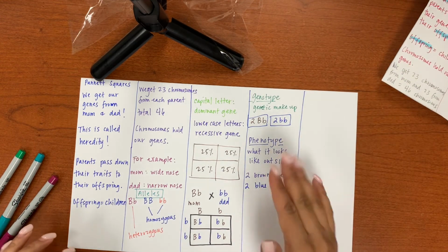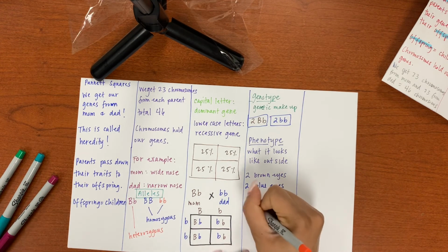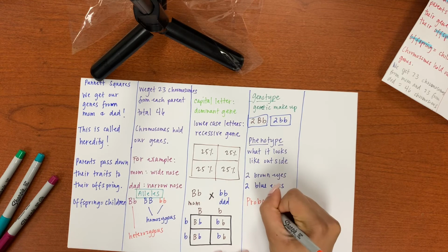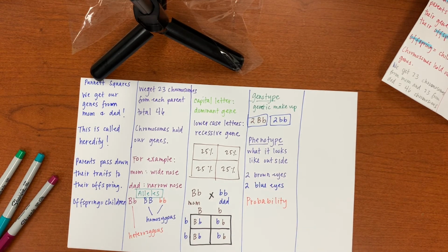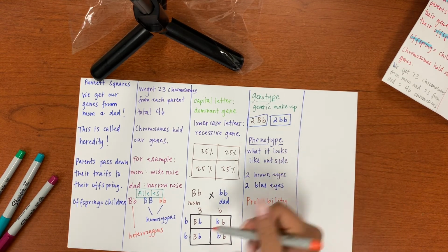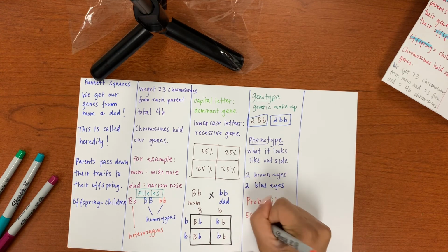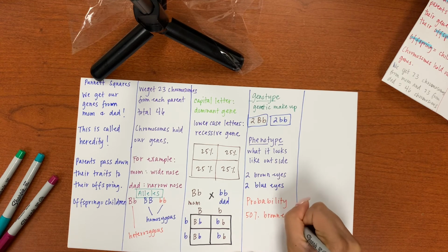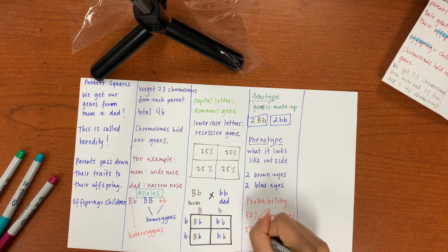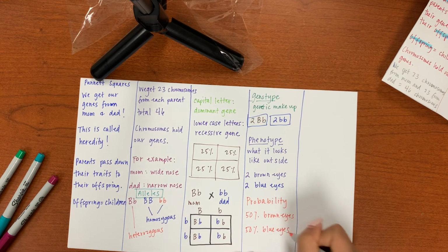So this is called probability. Okay, sometimes that can be in a percentage. So because we have 2 brown eyes and both of these are worth 25%, there's a 50% chance that we have brown eyes. There's also a 50% chance that we have blue eyes.